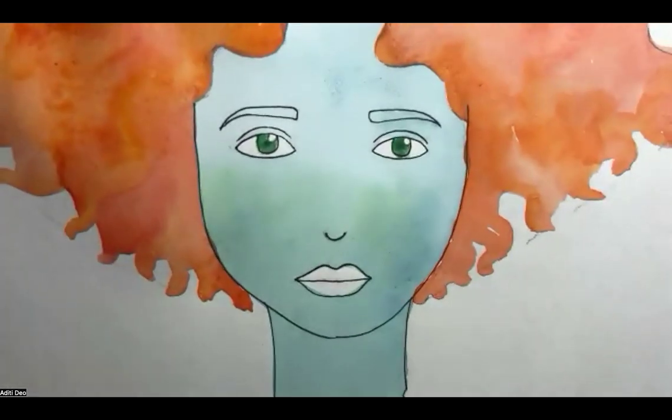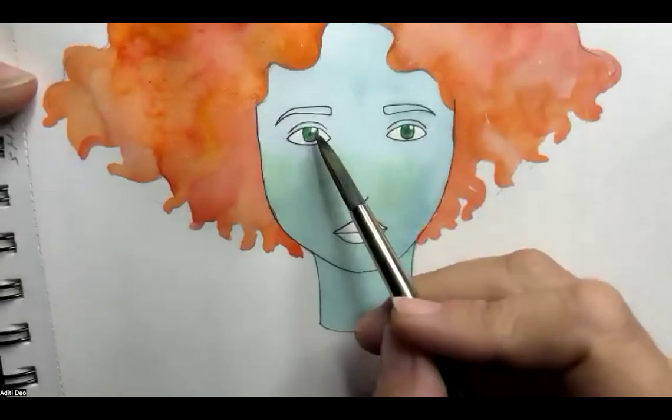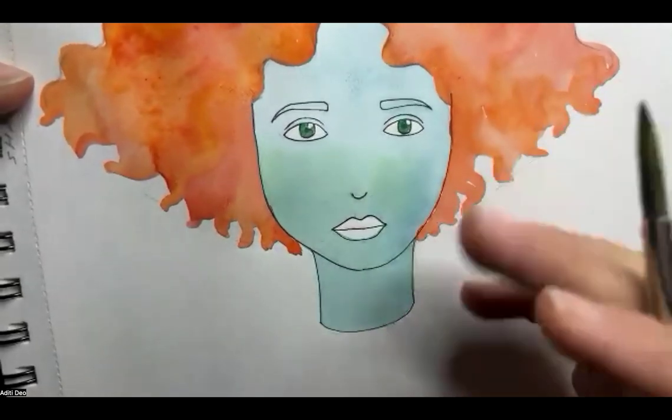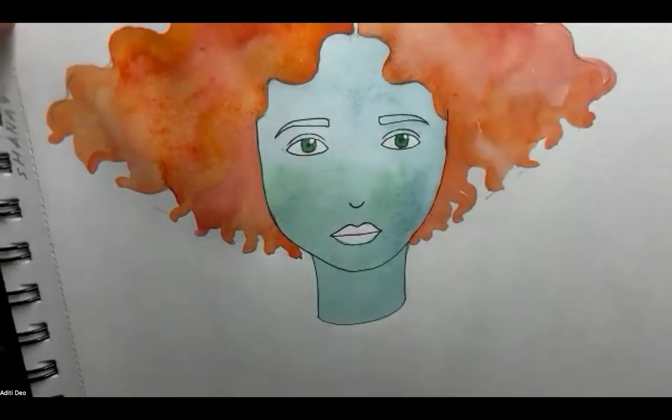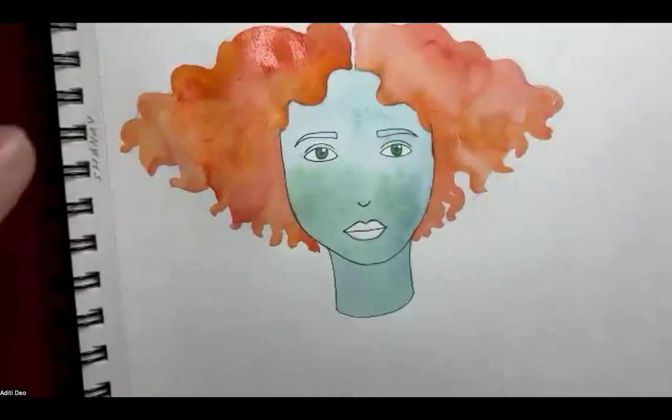See? So both those circles that I made are on the same side. Not one on this side and one on that side. That'll make your face look like the person is squinting.